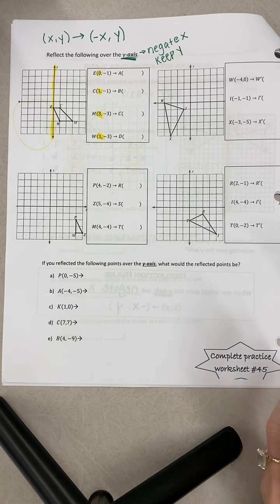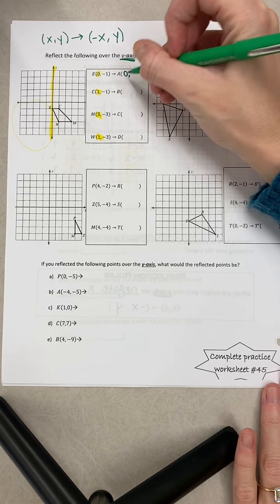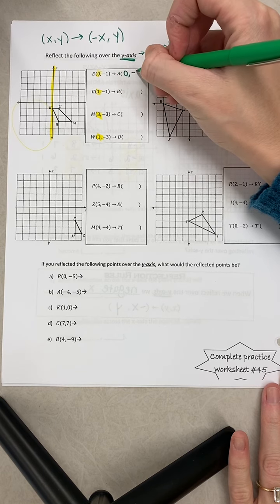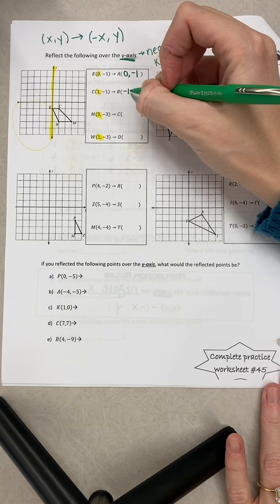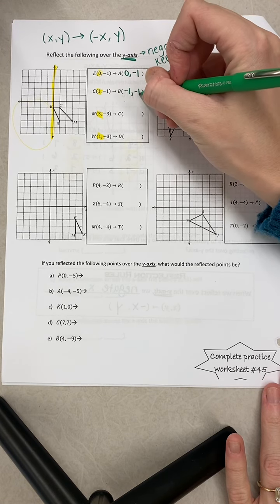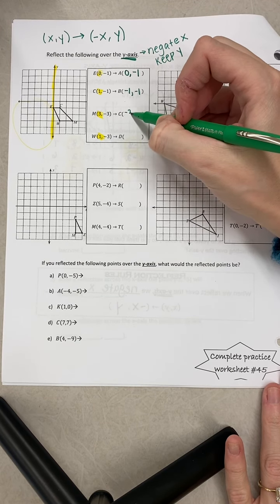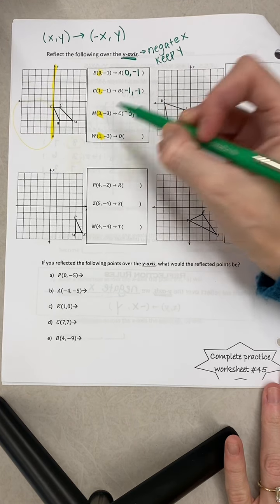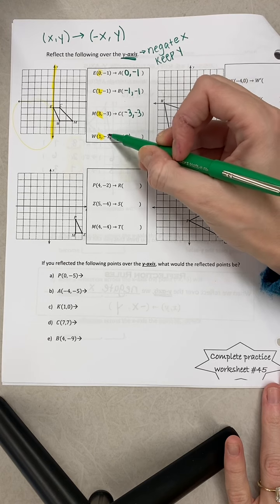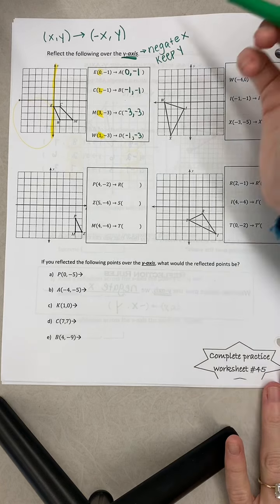to stay the same. So this one's a little tricky because we have 0. The 0 you just keep as 0, and then we keep the y the same, -1. Here my +1 becomes a -1, then I keep my y of -1. My +3 becomes a -3, and I keep the -3. My +1 becomes a -1, and I keep my negative 3. Then we're going to plot our points.